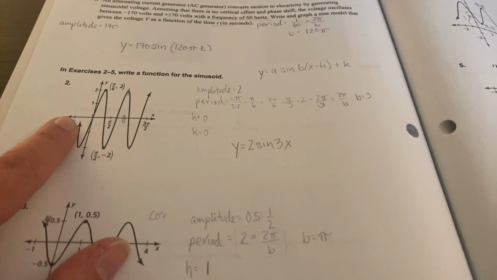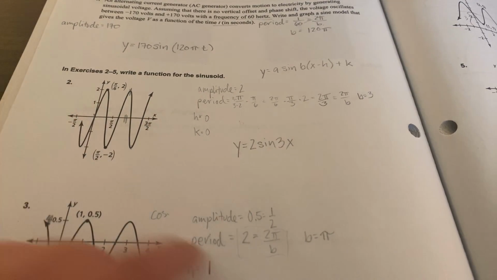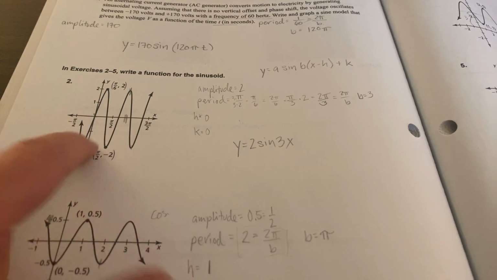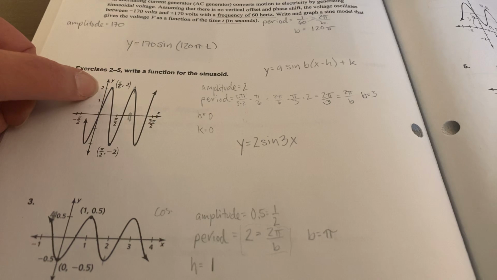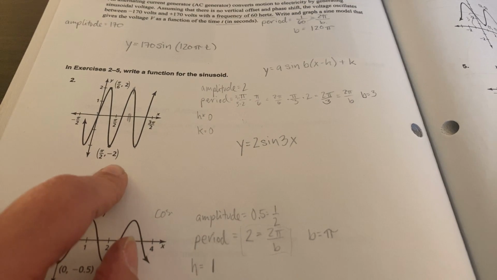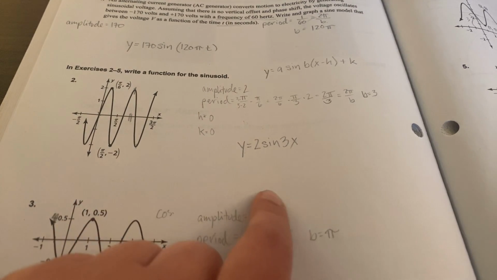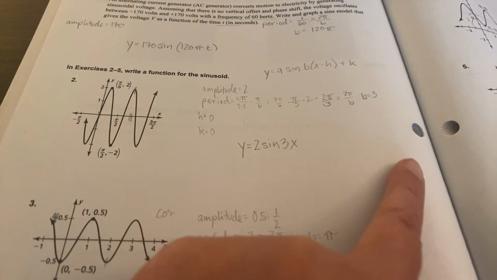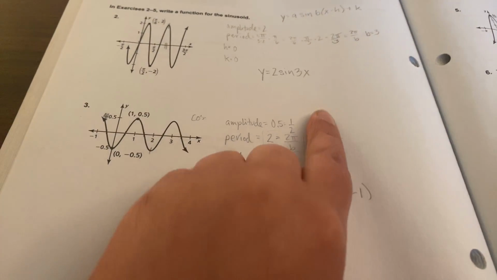Then I want to look for a vertical shift and a horizontal shift. Our center line is still 0, so k is 0. There's no vertical shift here. And then I look for a horizontal shift. If this is a sine function, is it passing through the origin going up or not? And it is. It's passing through the origin going up, and so it looks like there is no horizontal shift. I would say that h is 0 here. And so this equation would be y equals 2 times the sine of 3x, because b is 3 and a is 2. Y equals 2 sine of 3x.